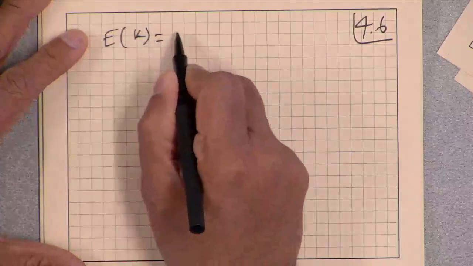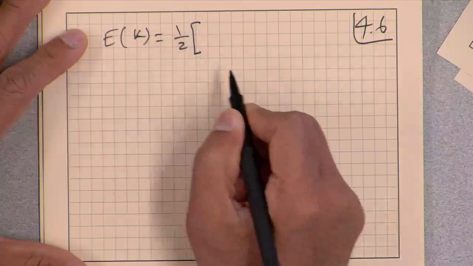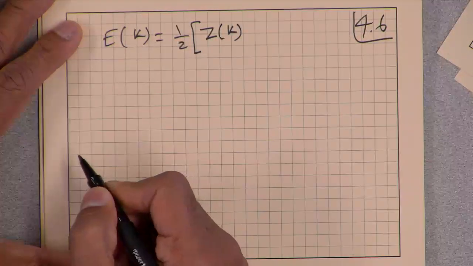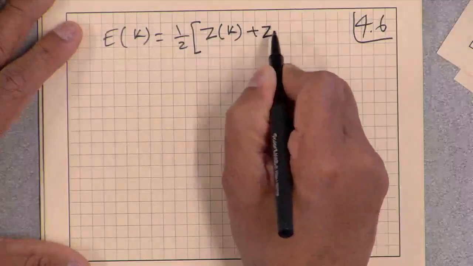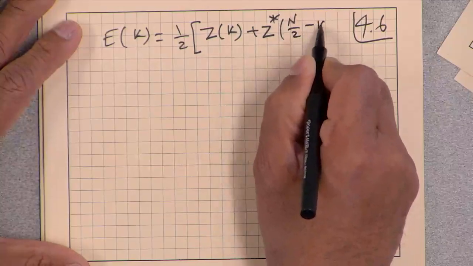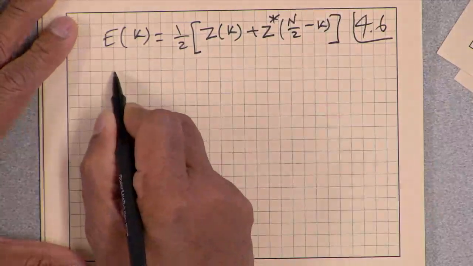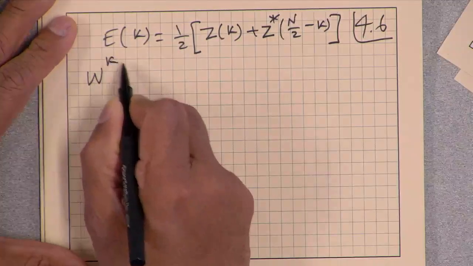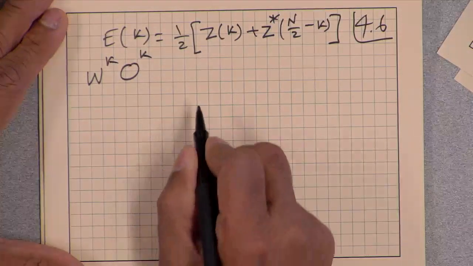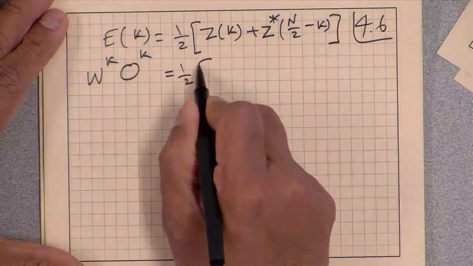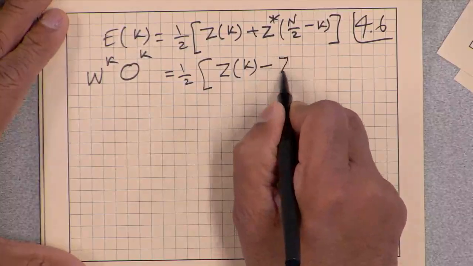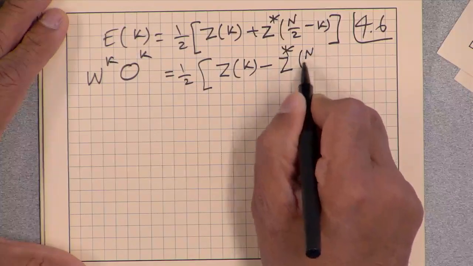Okay, so let me just write those two things. Ek is equal to half of Zk plus Z conjugate n by 2 minus k. W to the power k, Ok, is equal to half times Zk minus Z conjugate n by 2 minus k.